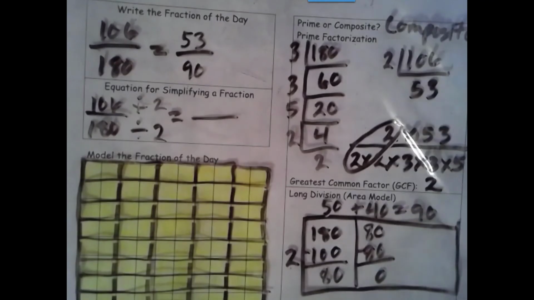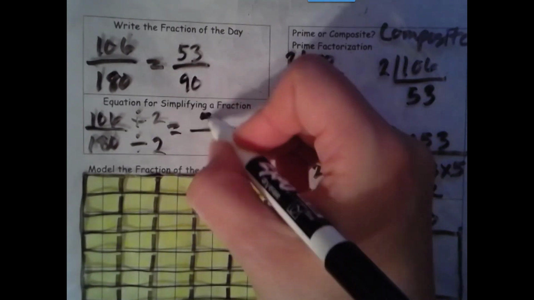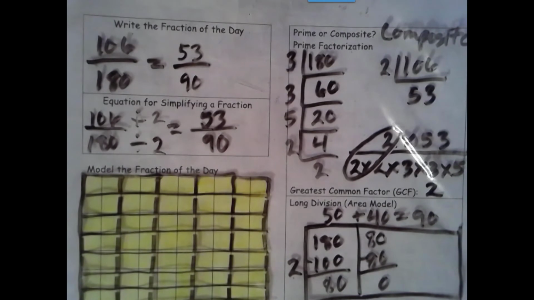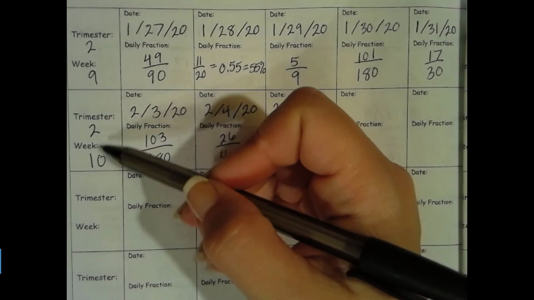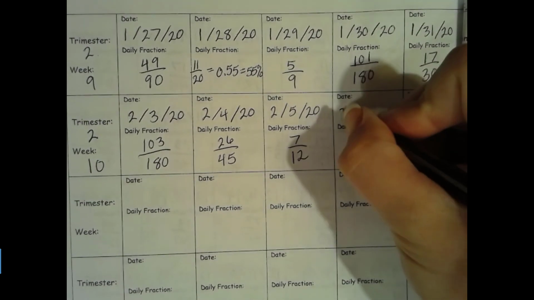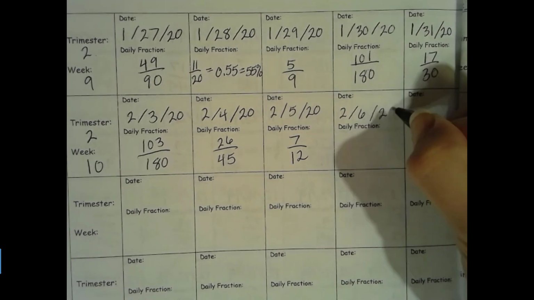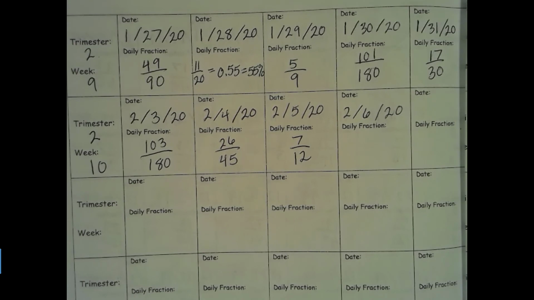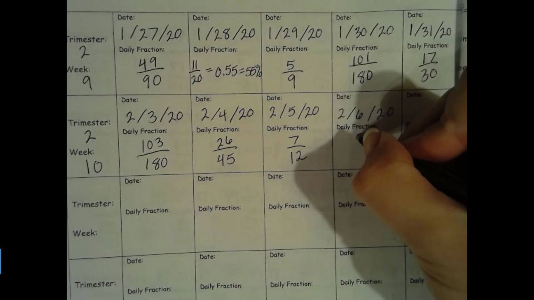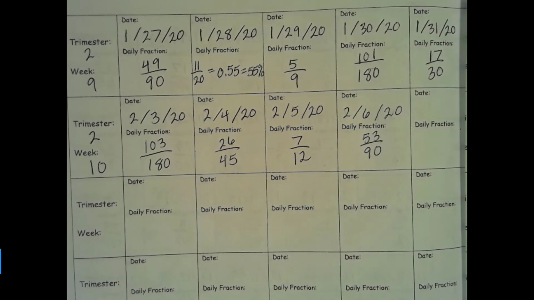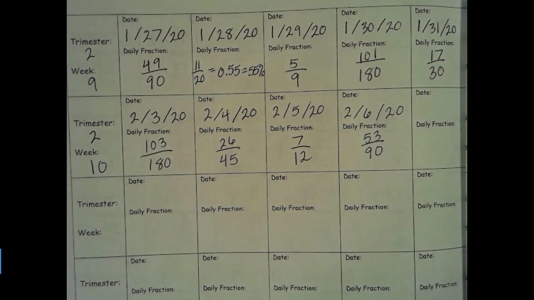Okay, our numerator is 53, and our denominator is definitely 90. All right, let's go ahead and fill in our data collection page. We're still in trimester 2, week 10. Today is 2/6/2020. And our fraction for today is 53/90. Okay, let's go ahead and get out our number line.